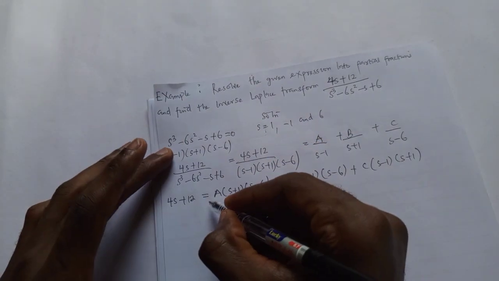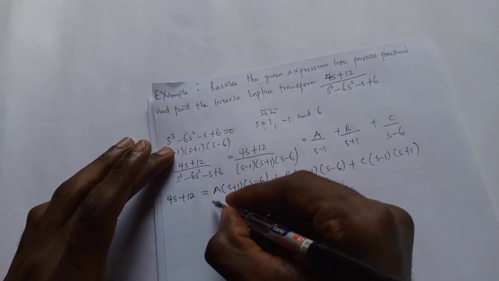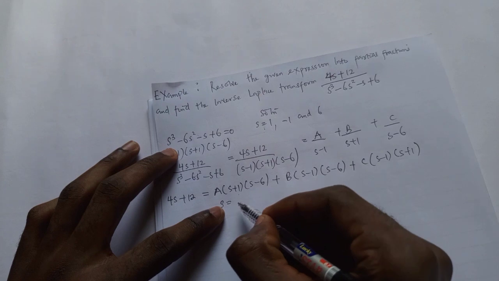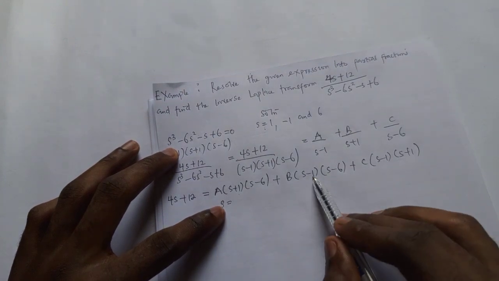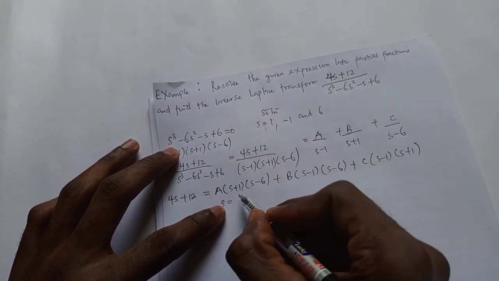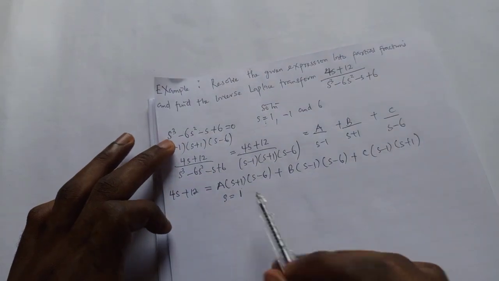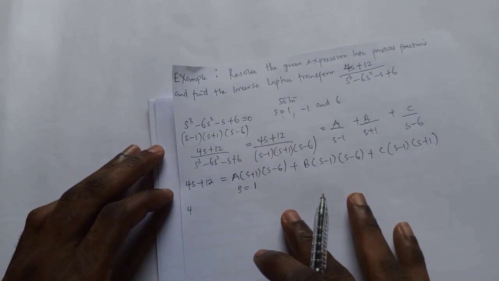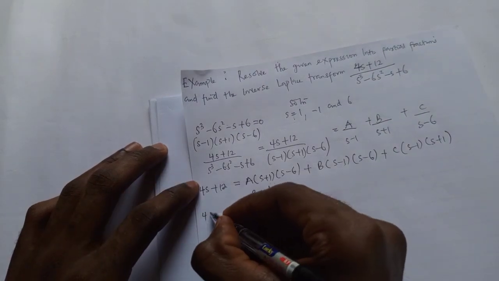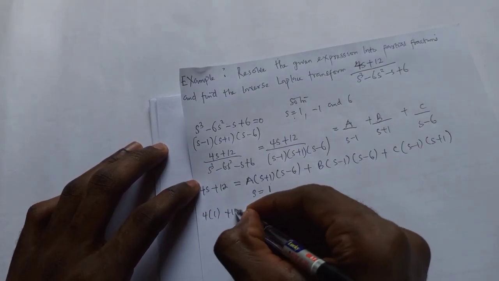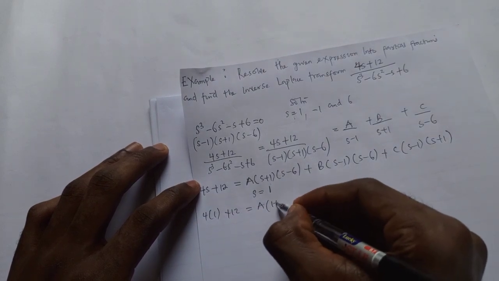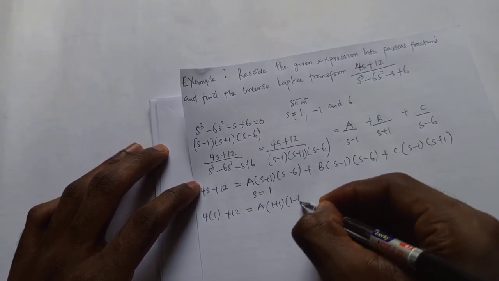So our usual partial fraction method, if s is equal to 1, so if s is equal to 1, I have 4 into 1 plus 12 is equal to a into 1 plus 1 into 1 minus 6.